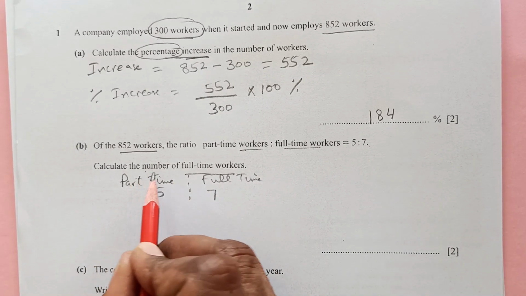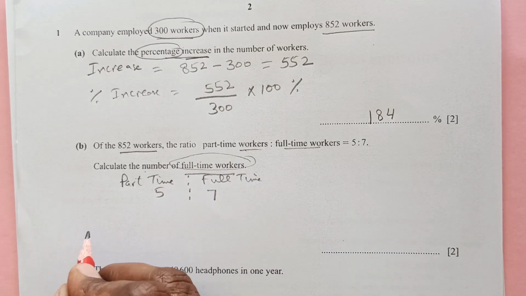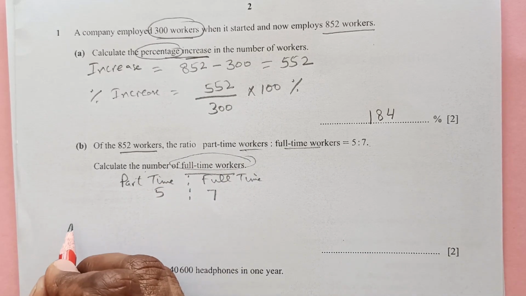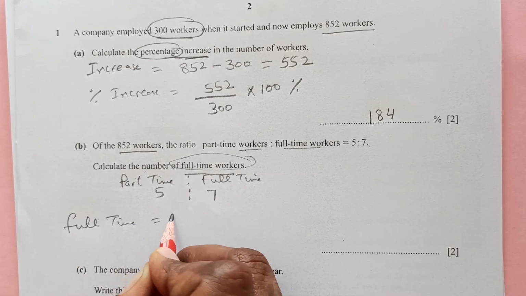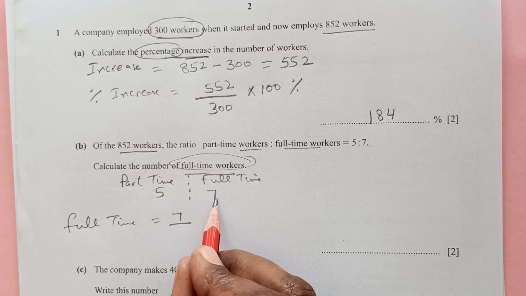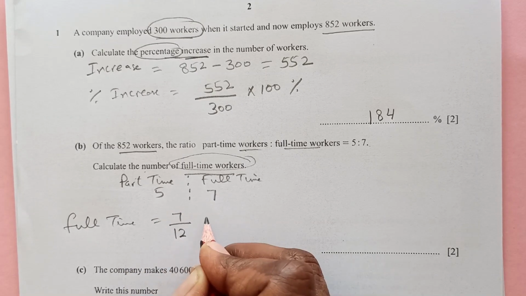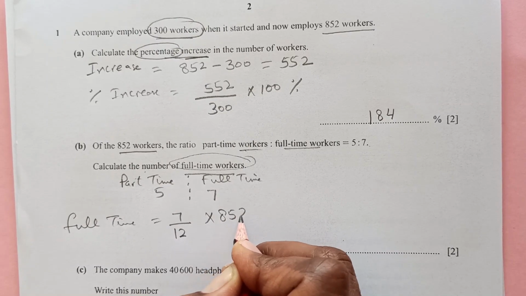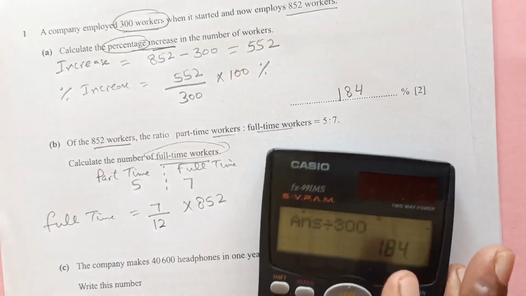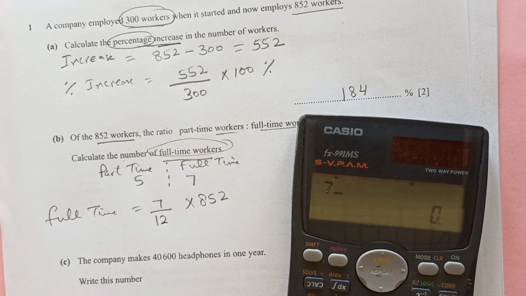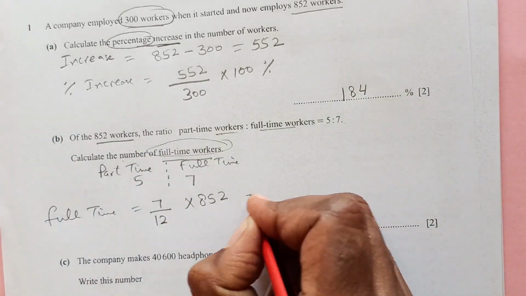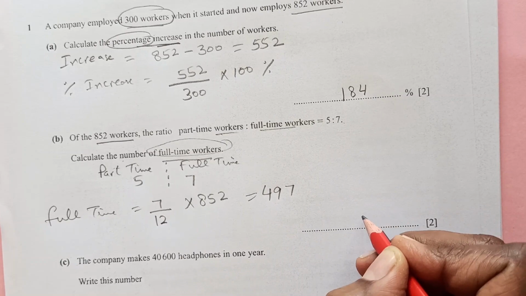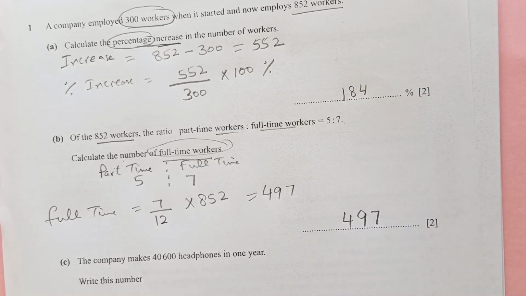We are looking for the number of full-time workers, which is 7 out of the total, 7 plus 5, which is 12, times 852 workers. So 7 times 852 divided by 12 is 497. Remember to write your answer in the space provided.